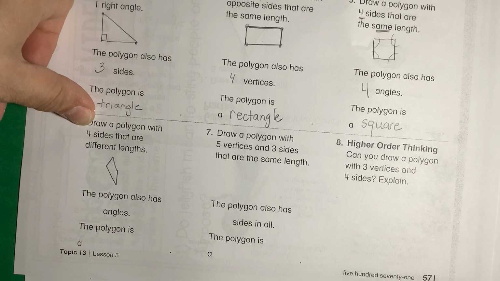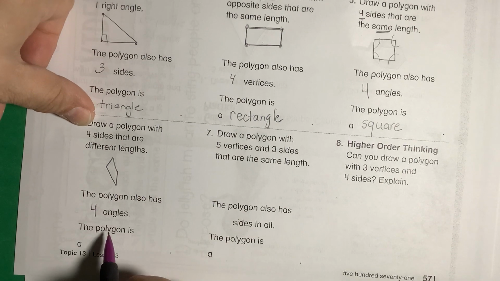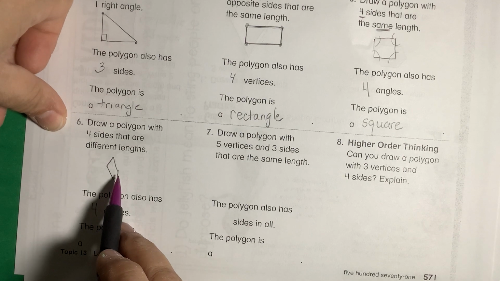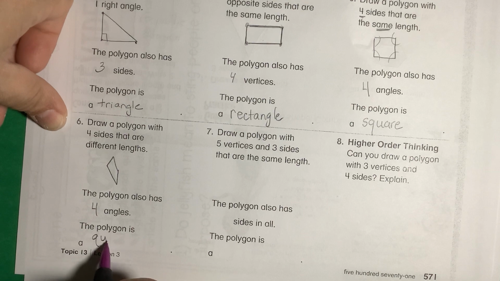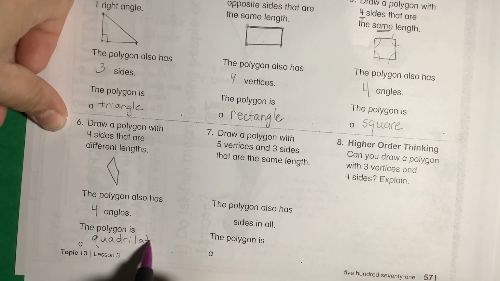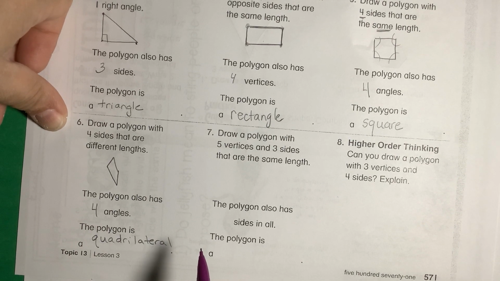How many angles? Right, it has 4. And if it's 4-sided, what is it called? We know it's not a rectangle or a square, so it is going to be called a quadrilateral. It's a big word again, quadrilateral.